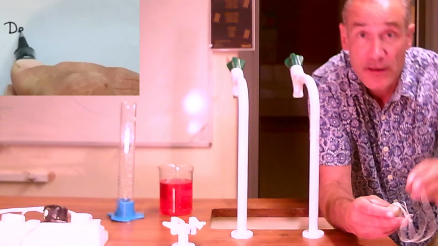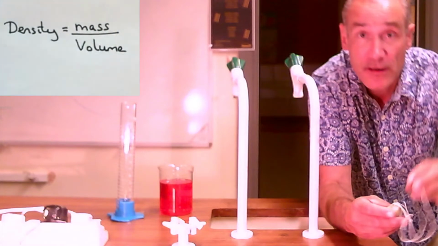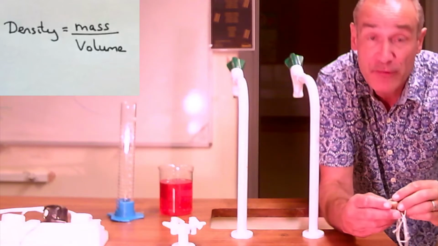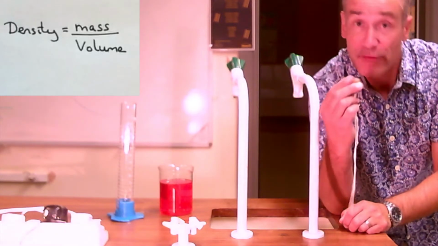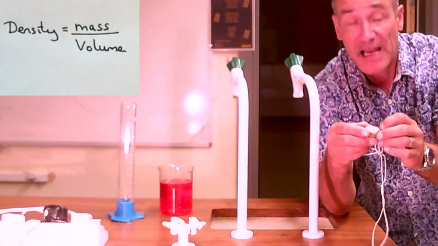So in order to calculate the density of an object, we need to measure its mass and its volume, as density is mass divided by volume. So we want to measure the density of this stone. Now, one of the key problems is that we need the volume and we need the mass.